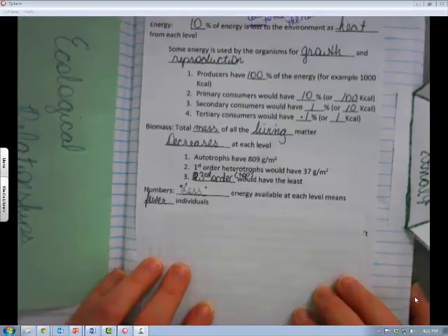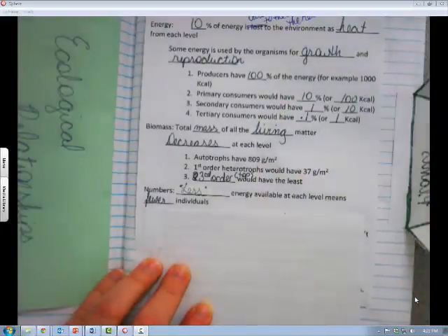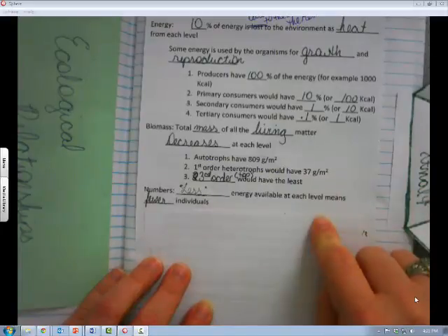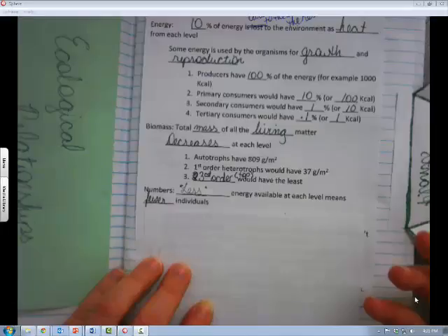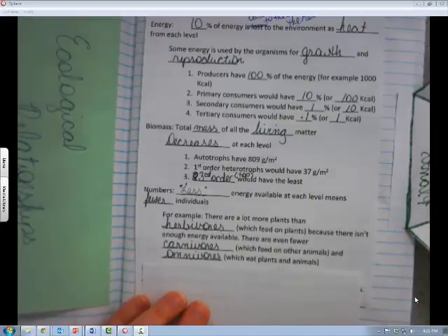And then we have our numbers pyramid, and it is the exact same pyramid based on the same idea. Because less energy is available at each level, you have fewer individuals. Not only do we have less mass, we have fewer individuals. So when you have really, really big herbivores, you have fewer of them. Okay? So for example, we have a lot of plants, but really, comparatively, not that many herbivores because there's not enough energy. And even fewer carnivores, which eat just animals, and fewer omnivores, which will eat plants and animals.